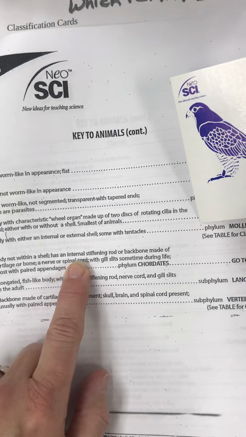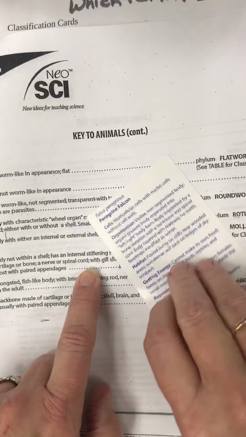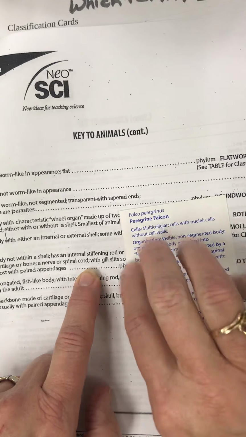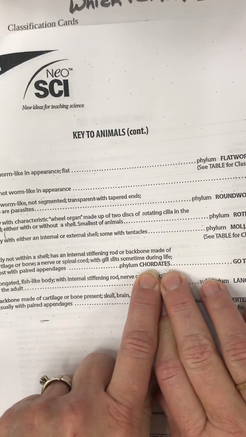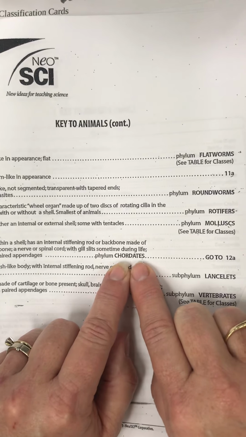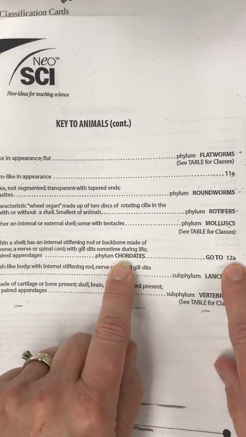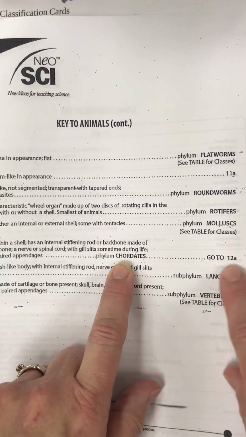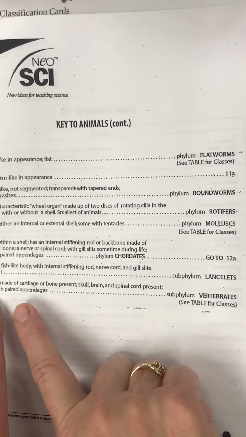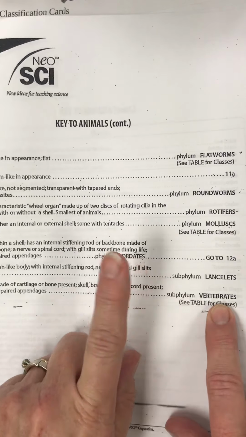Body not within a shell, with an internal stiffening rod or backbone made of cartilage or bone, nerve or spinal cord. If you look here, it says body supported by a bone skeleton with a backbone and spinal cord. So it's going to be, notice, this word is not way over here on the right. It is a subphylum. So you're going to put chordates, and notice it also tells you to go on, because it's only one word of the subphylum. So you're going to go on, and you're going to go to 12A, and 12A says elongated fish-like body, no, backbone made of cartilage, spinal cord present. So it's going to be, the phylum is going to be chordate / vertebrate.